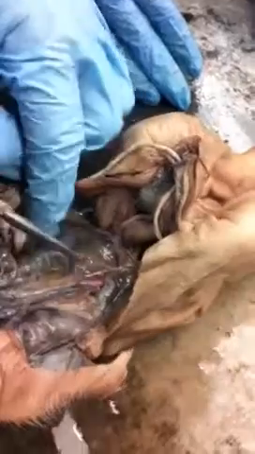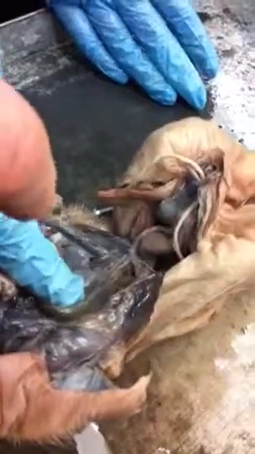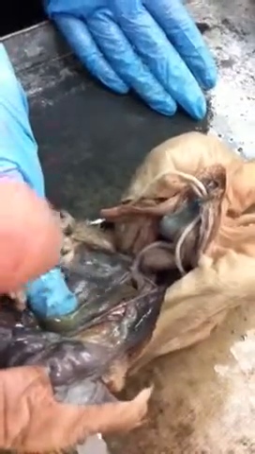Just have to find the other side. You can see one of them. That's the common iliac there. There's the other ureter. Let's look in here. Okay.